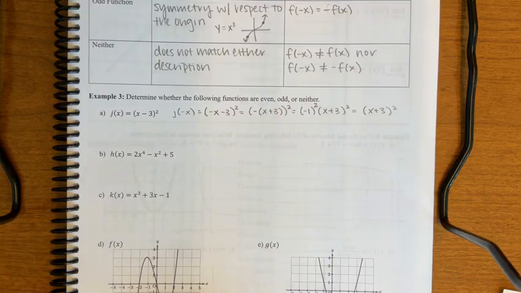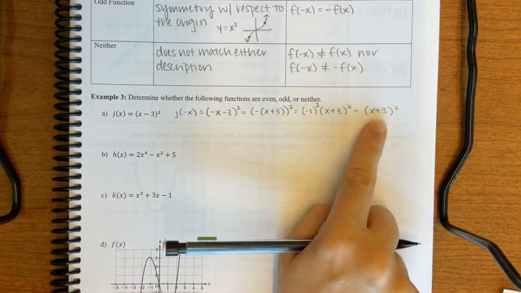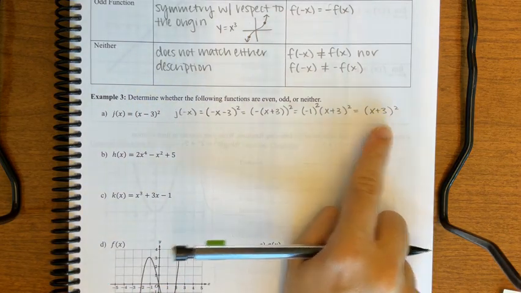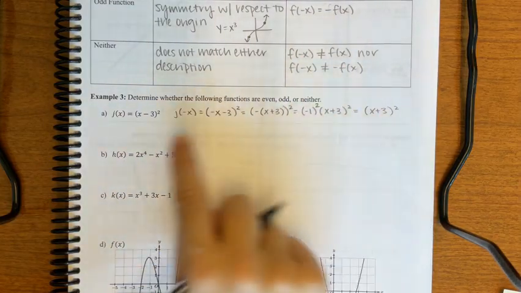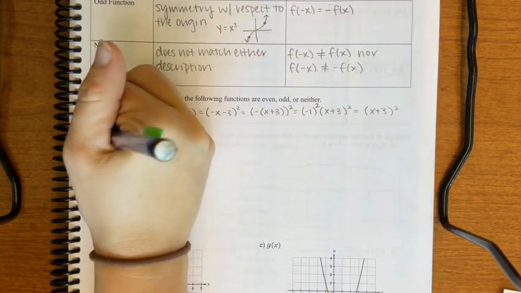So let's look and see what happened. We started off with an x minus 3 squared, and when we simplified, we ended up with an x plus 3 squared. That doesn't look the same, so it's not even, and it's not odd because not all of my signs have changed. So in this case, this is neither.